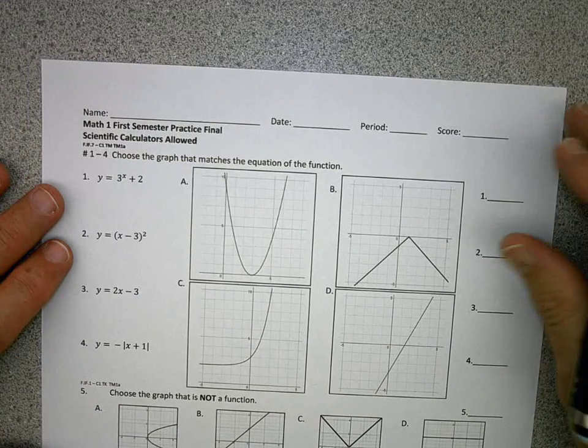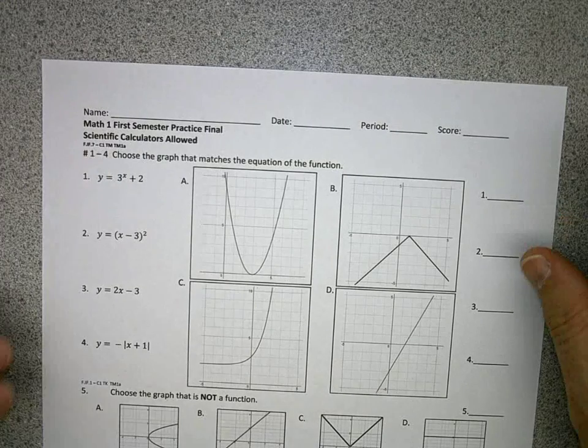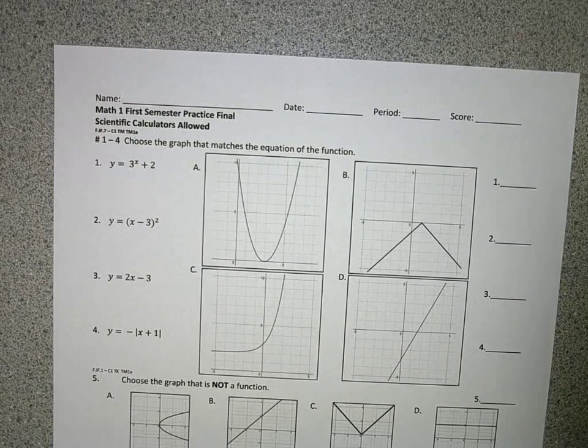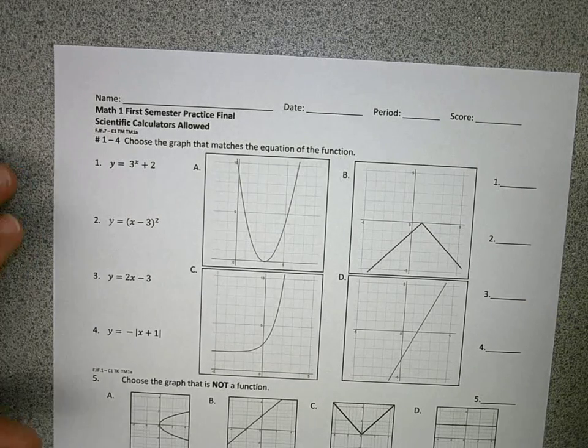All right. Hello, this is Dr. Morgan. We want to get ready today to prepare for our semester final. And so I'm going to walk through the practice final with you to help you get ready. Remember, this practice final is exactly like the semester final, except that the numbers have been changed. So let's look at the first problems.